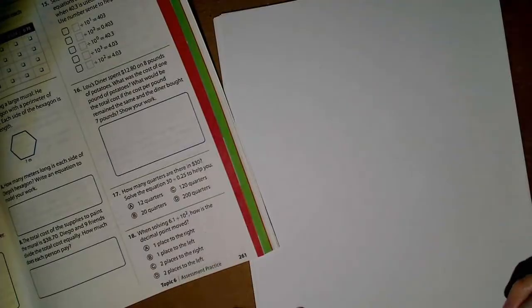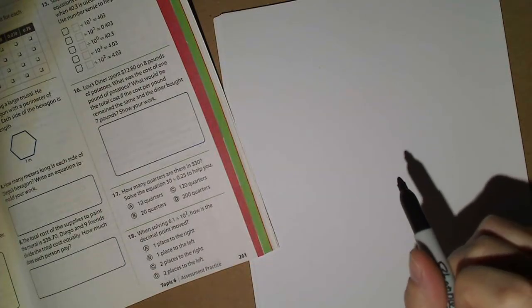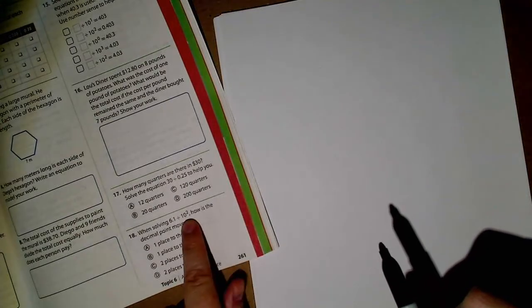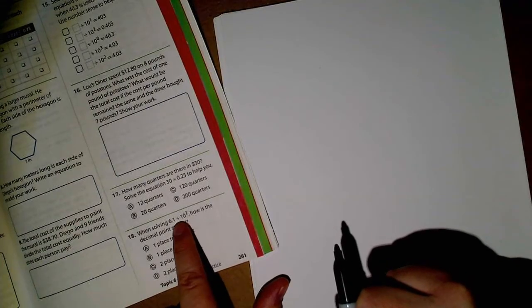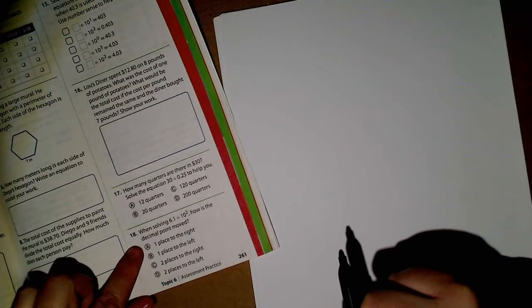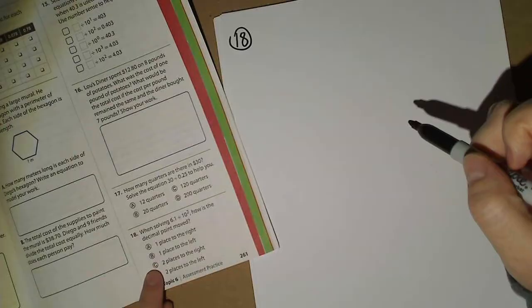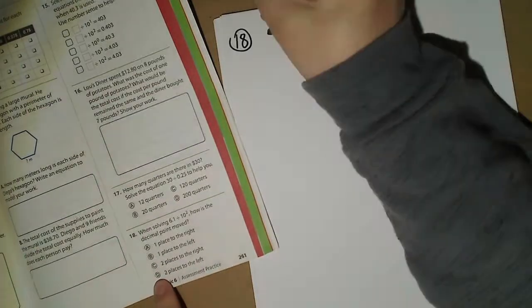Here it is. When solving 6 1/10 divided by 2 to the second power, how is the decimal point moved? Well, again, we know we're dividing by a power of 10. That exponent is 2, so it moves to the left, division to the left, left 2 times. So this is kind of a silly one to even write down, but I'm going to. This would be 2 places to the left, letter D.